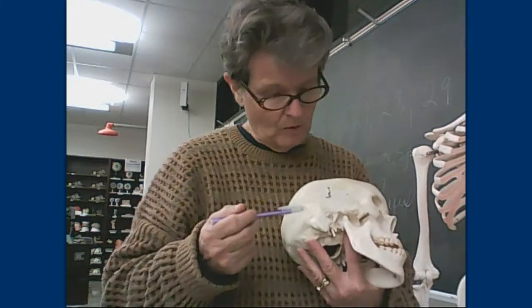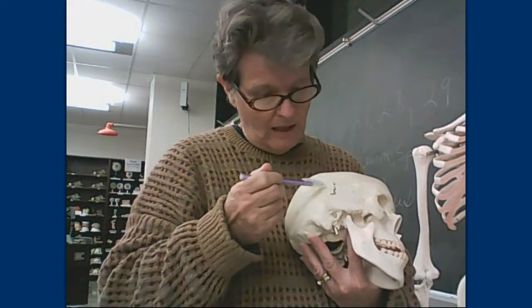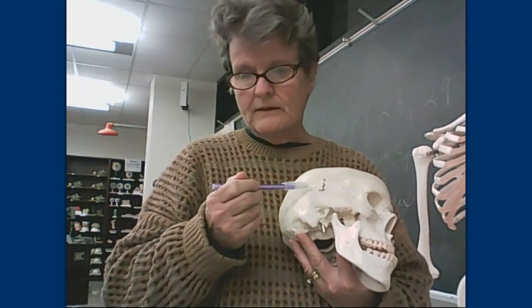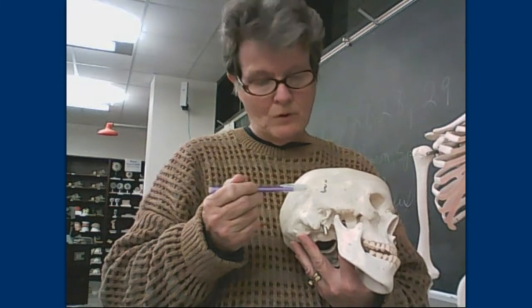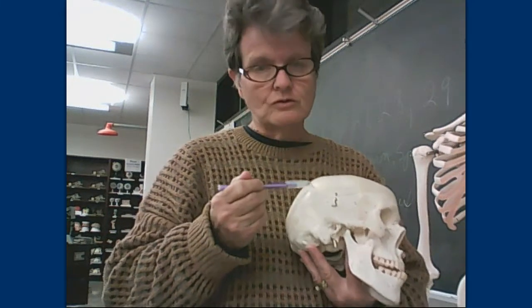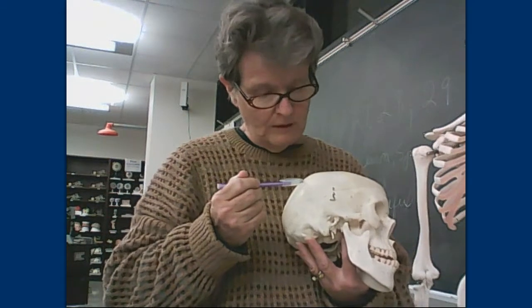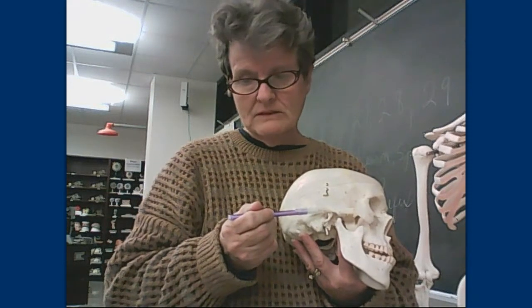The fontanelle usually closes by age 5 to 6. Okay, but this line here is called the squamosal suture. The squamosal suture separates the parietal bone from the temporal bone, the area around the ear.